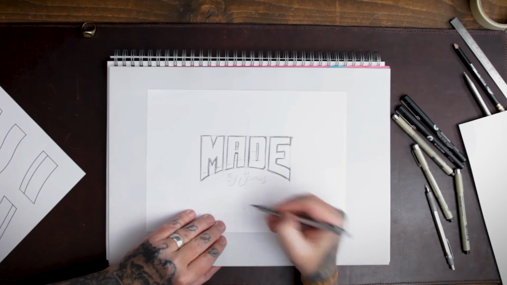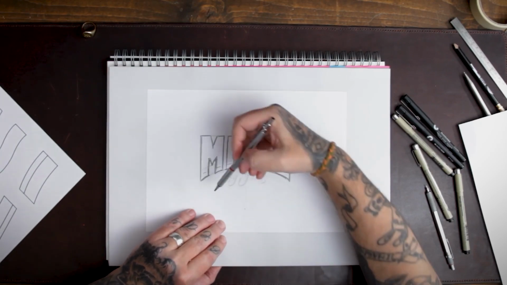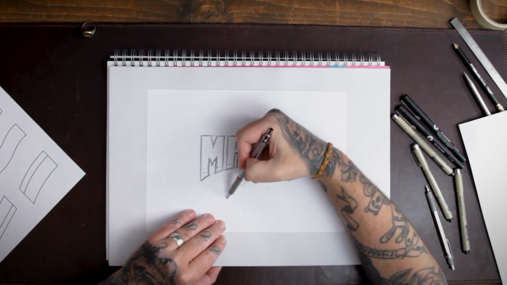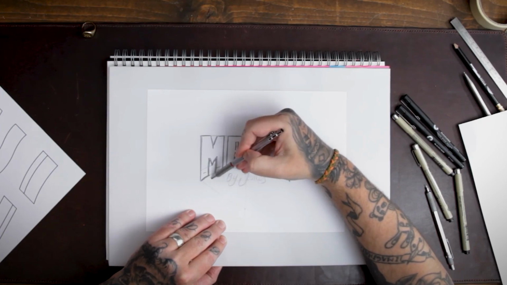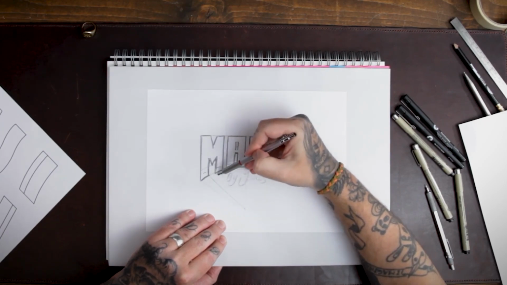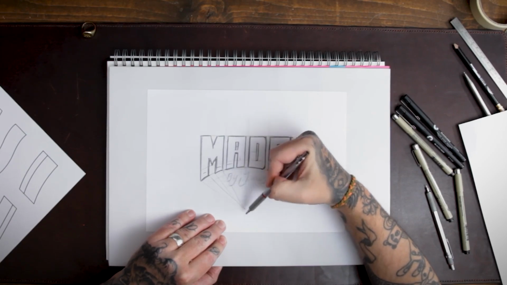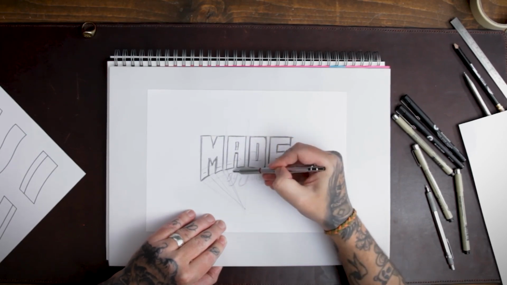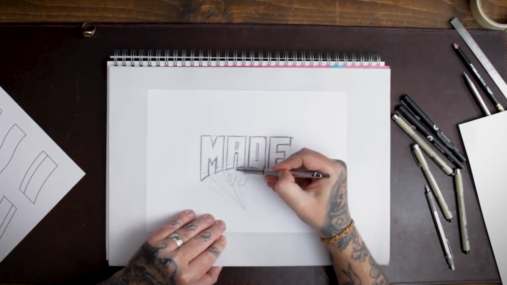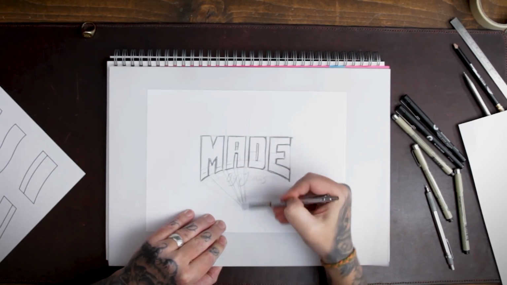We can get a vanishing point here, and then what we can do is we can bring this guy in. You'd probably use your, what do you call it, your ruler for this kind of stuff. But this is how much fun you should be having every single day. Do you know what I mean?